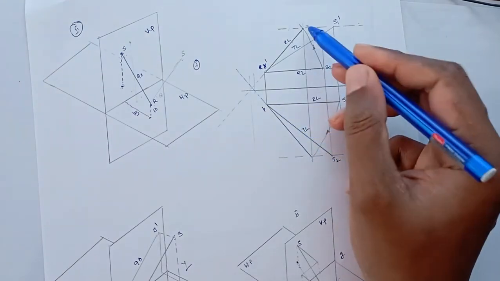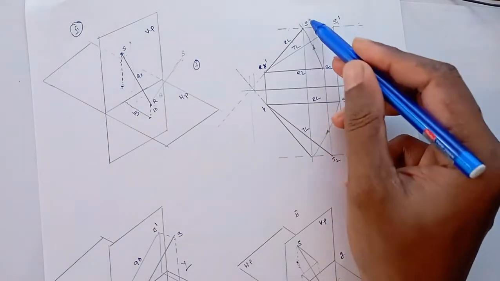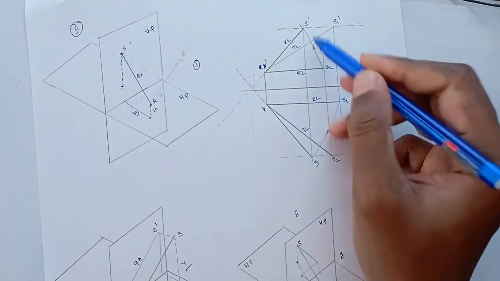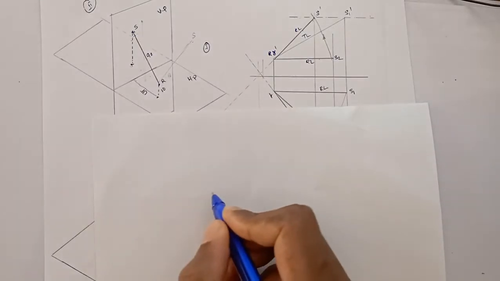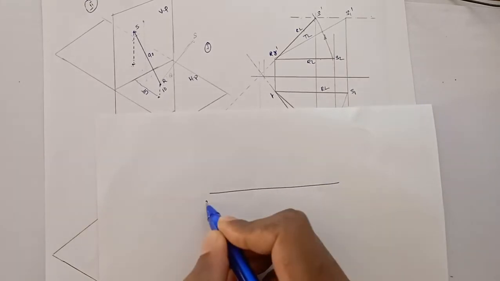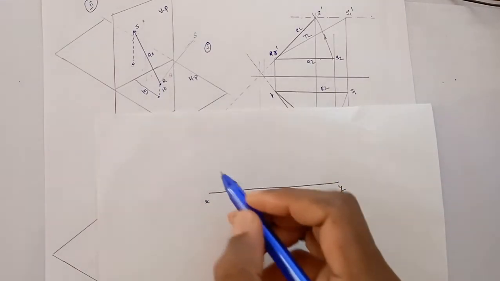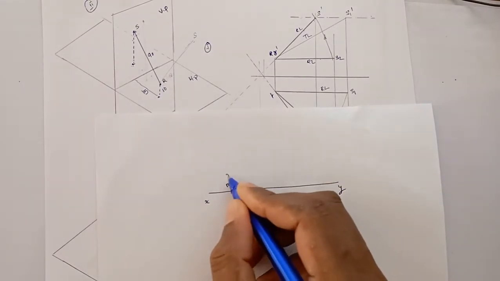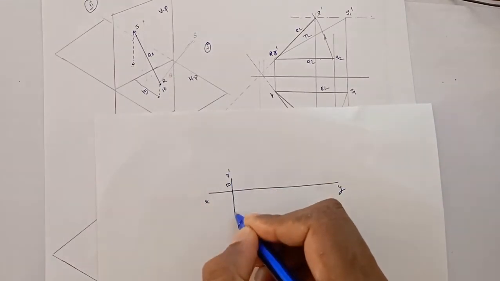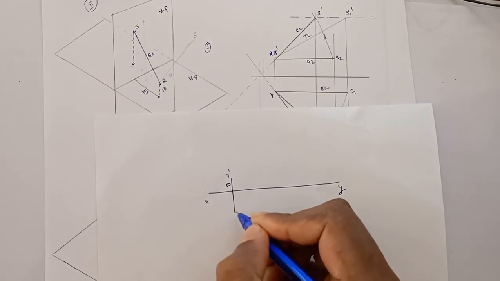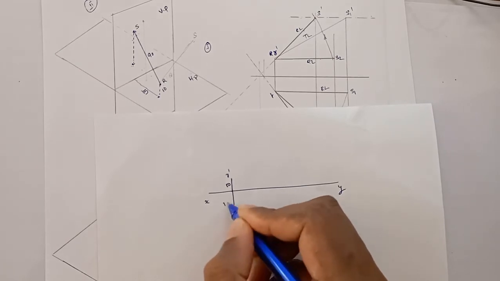This is in top view. This is r s dash, and this is s. Start to draw this line. It's a rough figure. Okay, this is our xy line. First you need to mark this point r. R is 10 mm above HP. Suppose this is 10, this is r dash, and 15 mm below xy line, 15 mm in front of VP. So this is r, this is 15.